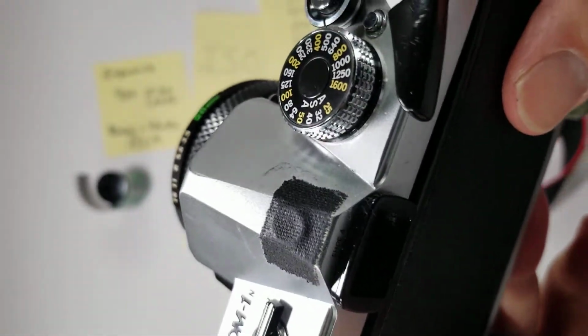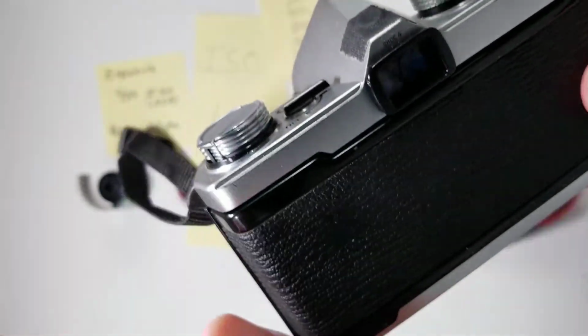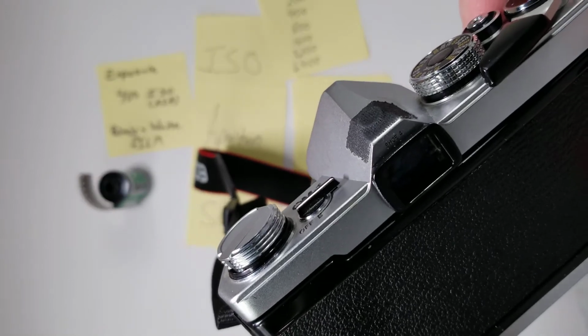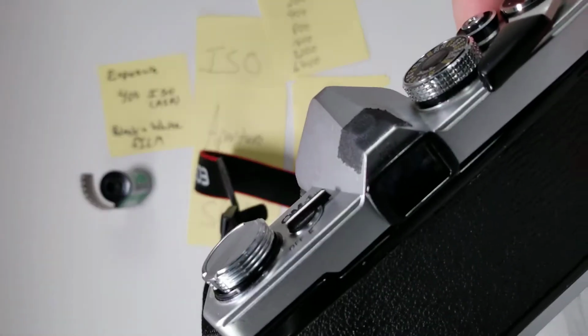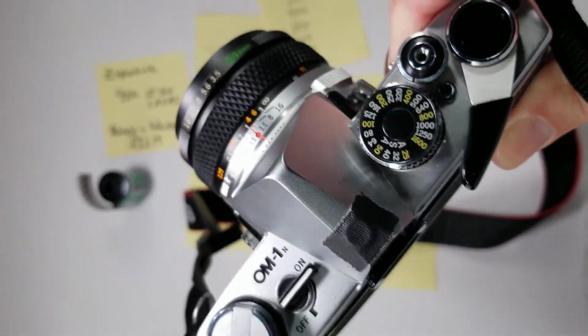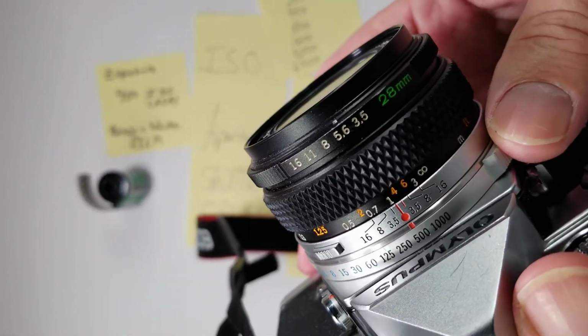So what you would do, and the way this camera works, is that there's a meter on the left-hand side with a plus at the top and a minus at the bottom and a needle, and you want to get that needle in between the two. The needle in between the two, you have a correct exposure.